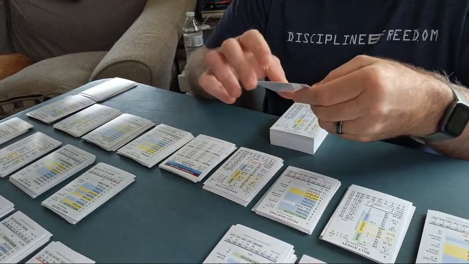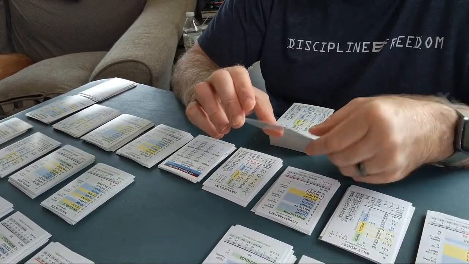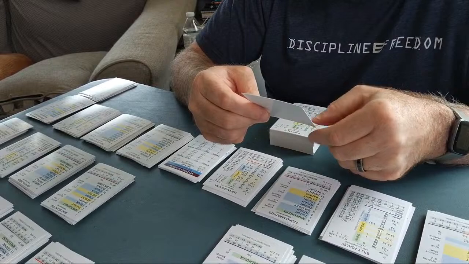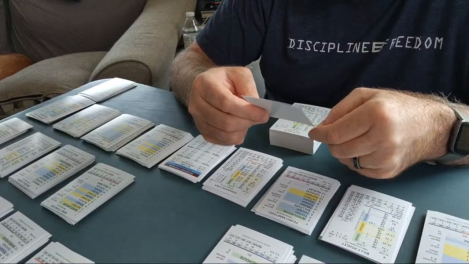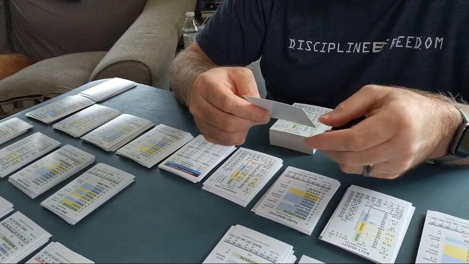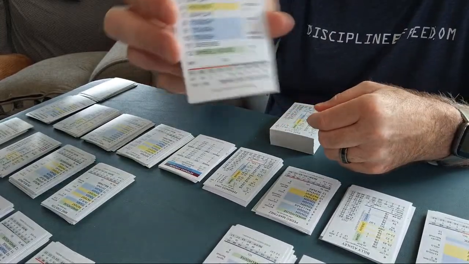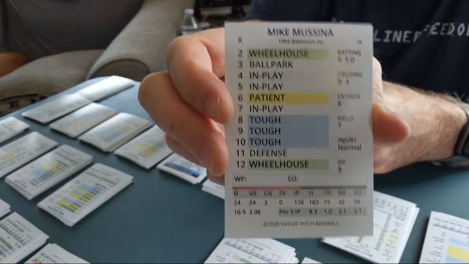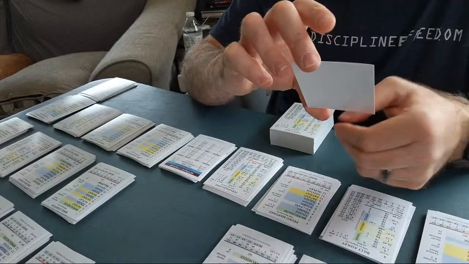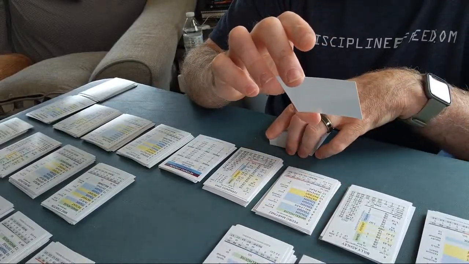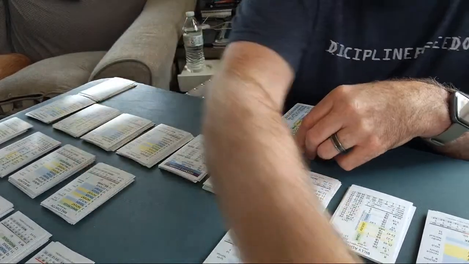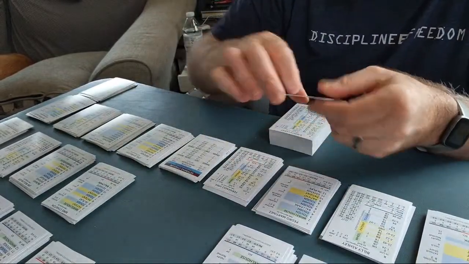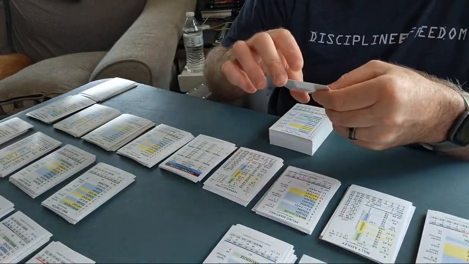Mike Mussina, 24 games started, 16-5, 3.06. 163 hits in 176 innings, 42 walks, 99 Ks, 19 homers. A homer a game for Mussina, pretty much. Or a homer every 9. Yeah, one per 9. For Baltimore's Mike Mussina. Dave Valley for Boston. Damian Easley for California.